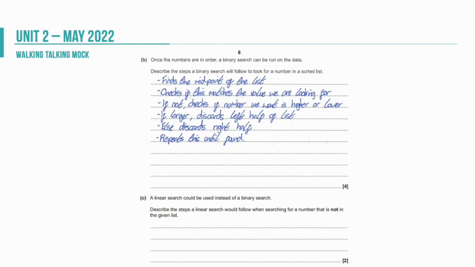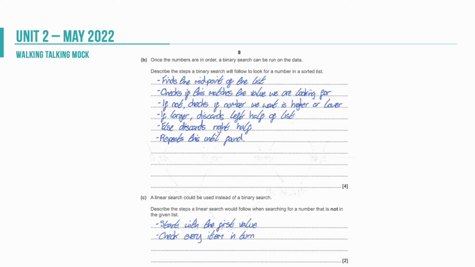It's all about that division of the list, checking the midpoint and dividing more and more and more times. We're then asked to do pretty much the same for a linear search, but a linear search is much more straightforward. Describe the steps a linear search would follow when searching for a number that is not in the given list. We would start with the first value and we'd check every item in turn.